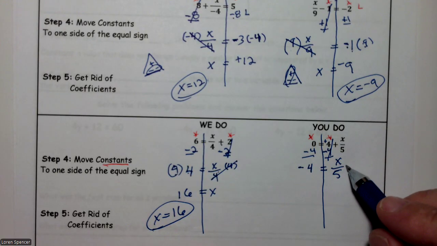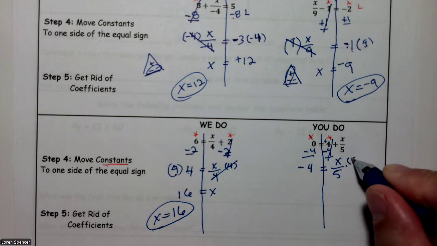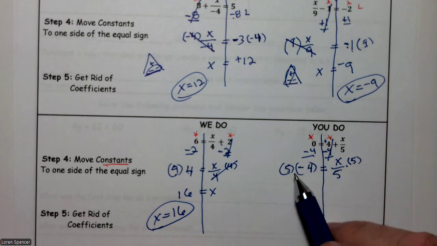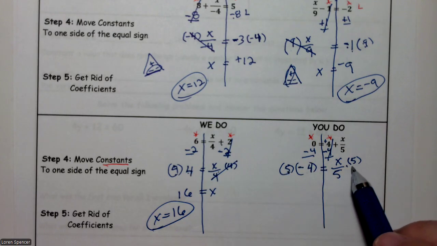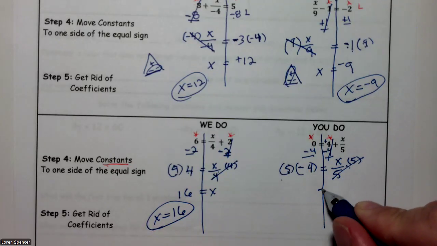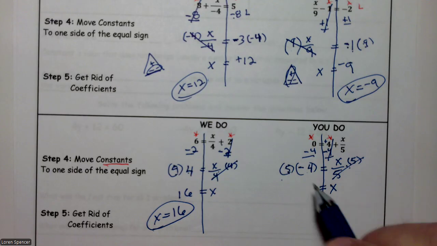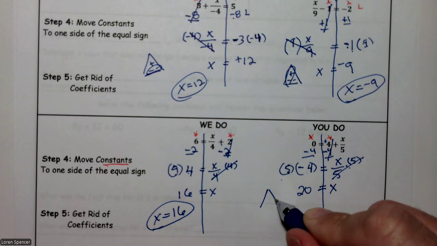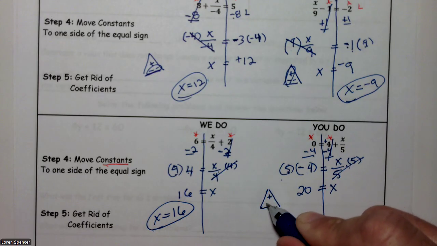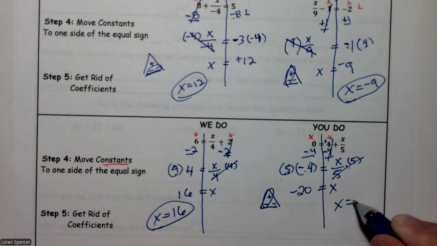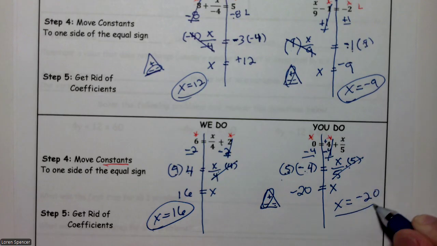Remember, the fraction line means divide, so we have to do the opposite of division, which is multiplication. So 5 times, and remember, if we're multiplying on this side, we're multiplying on this side. This side is easy, and it just becomes x, or 1x, but we're just going to write x. 5 times 4 is 20. Let's check our signs using the triangle. It's a +5 and a -4, so +5 minus 4, what's left is a negative. So x equals -20.